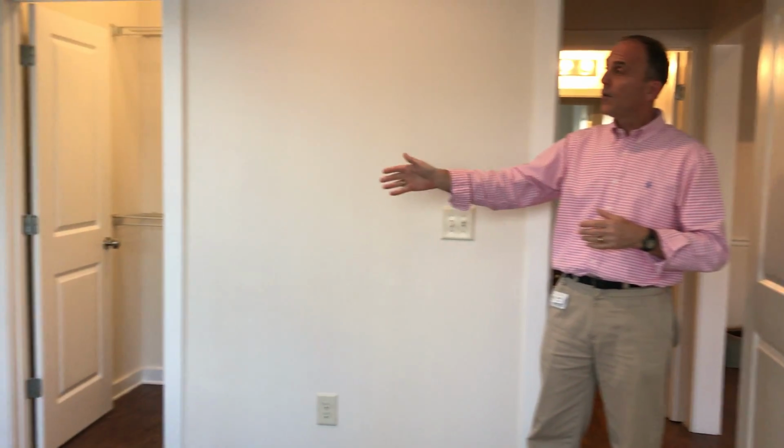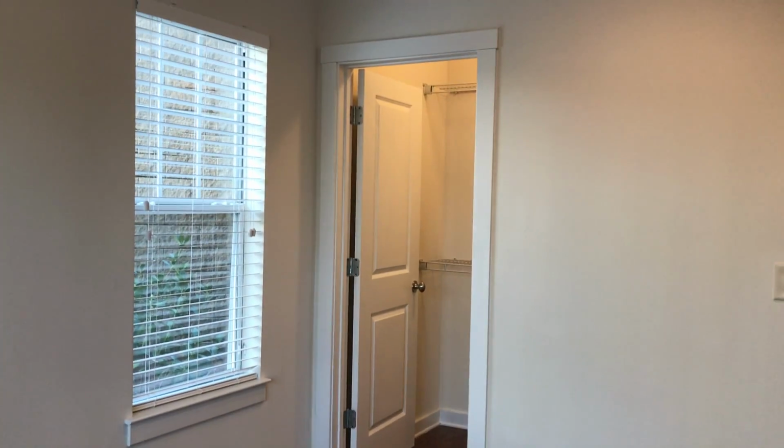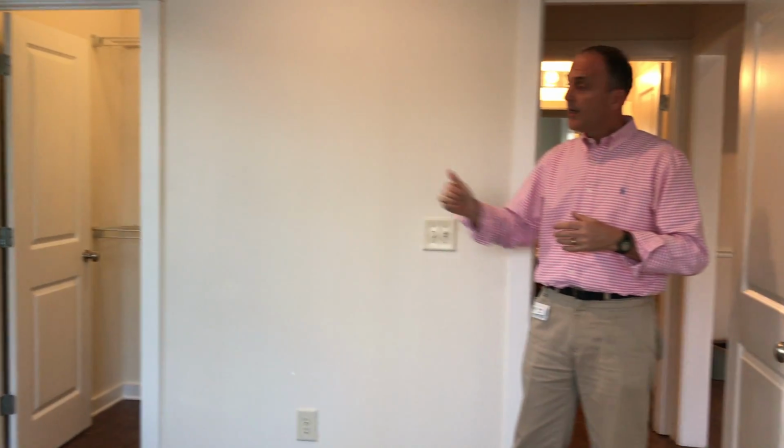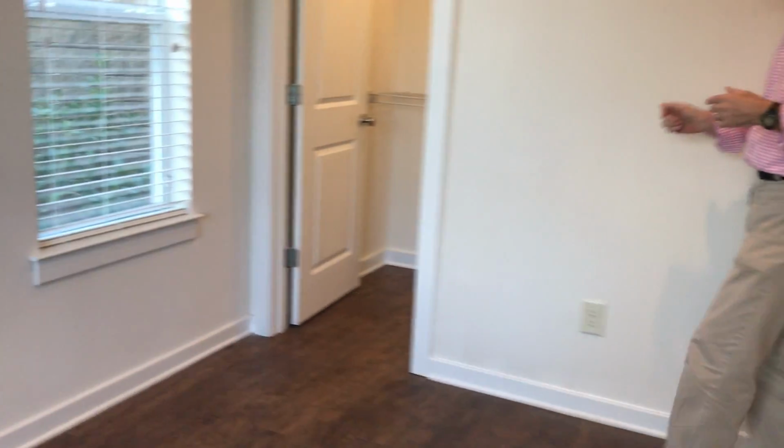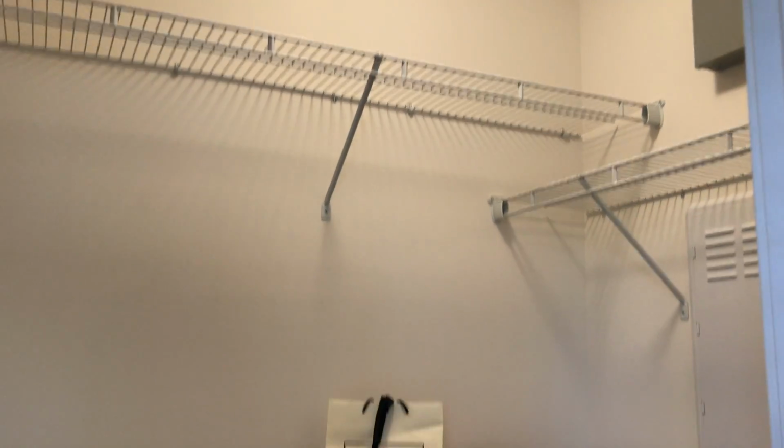Also, if it's a newer apartment, you may have dual pane windows that you can always mention the energy efficiency of those. And if we look in this closet, I want to mention this too. Most of our apartments nowadays have ventilated shelves like this. Measure how much you have in feet of shelves.